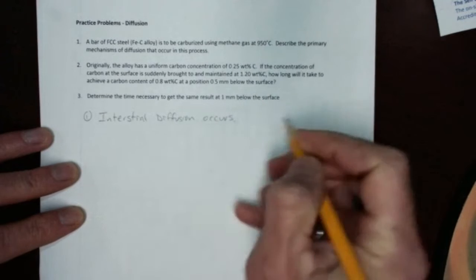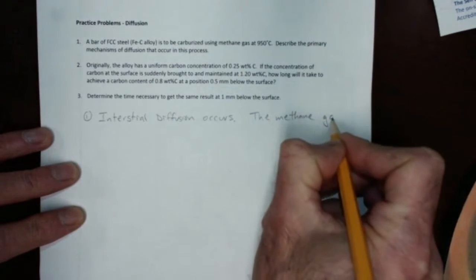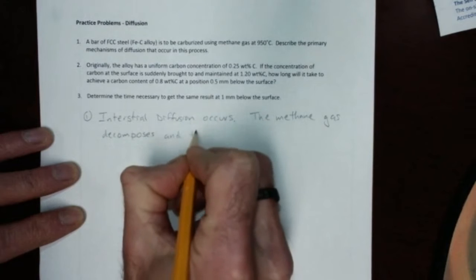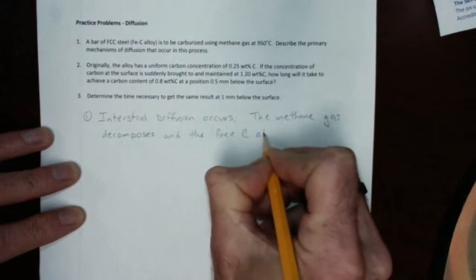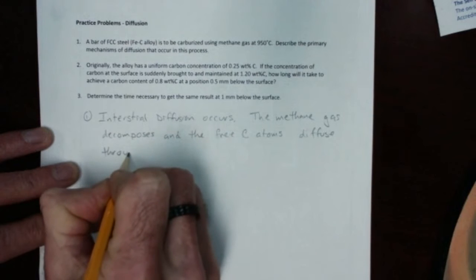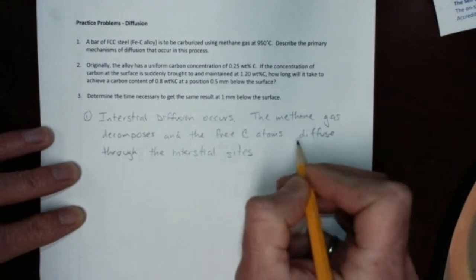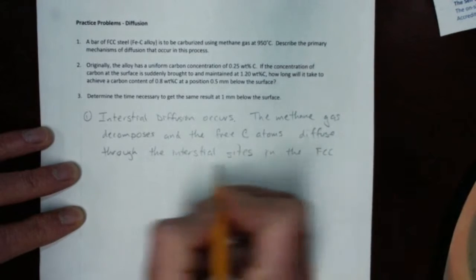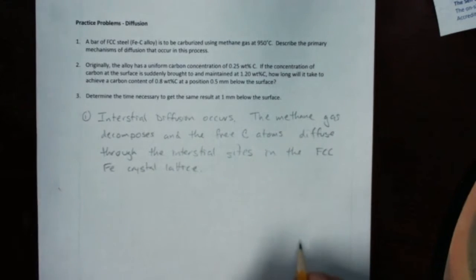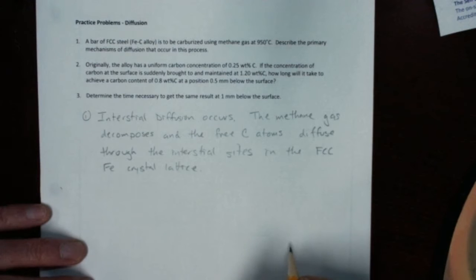Physically, what happens is the methane gas decomposes, and the free carbon atoms diffuse through the interstitial sites in the FCC iron crystal lattice.